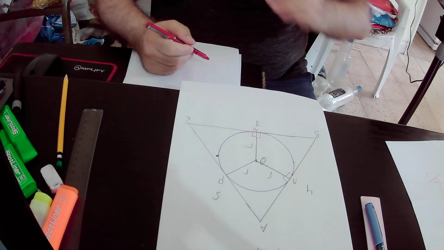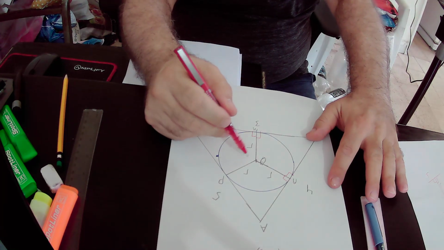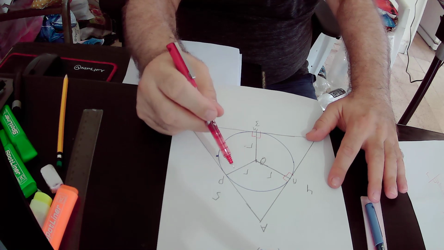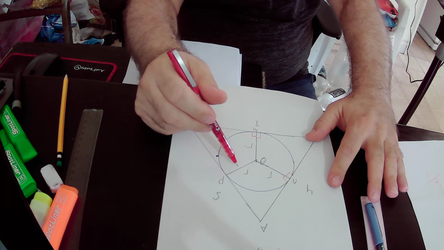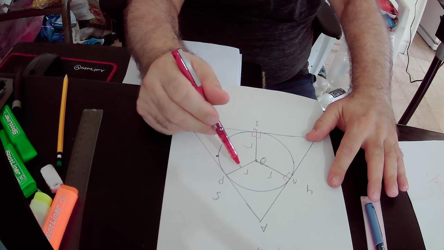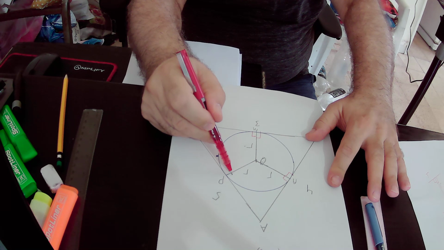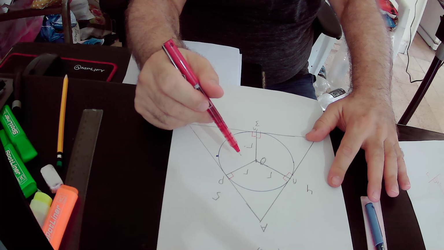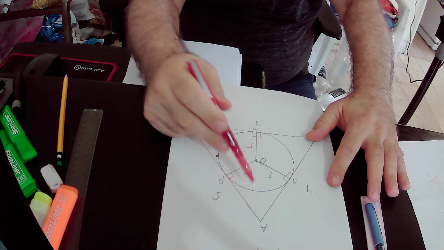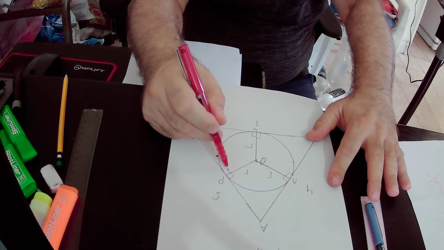Okay, and again, line segment OP is the radius of this circle, and we have tangent AC to this radius, and according to rule number 1, the radius is perpendicular to the tangent. That is to say, angle POA equals 90 degrees, and also angle OPA equals 90 degrees, and also angle OPC equals 90 degrees. Okay?